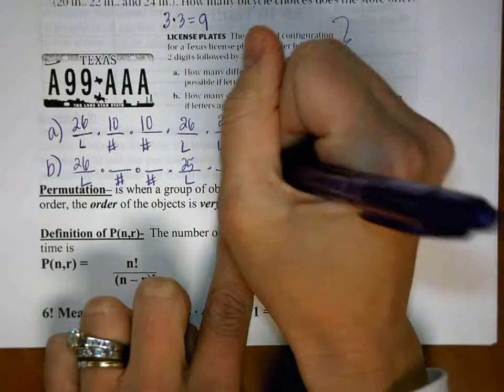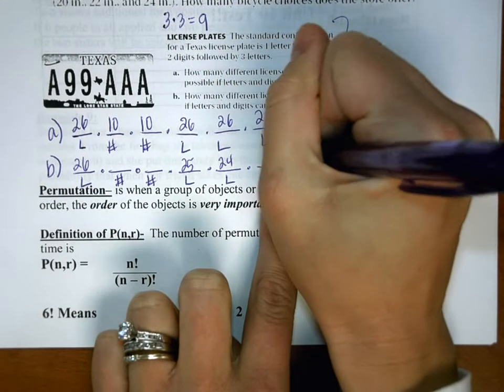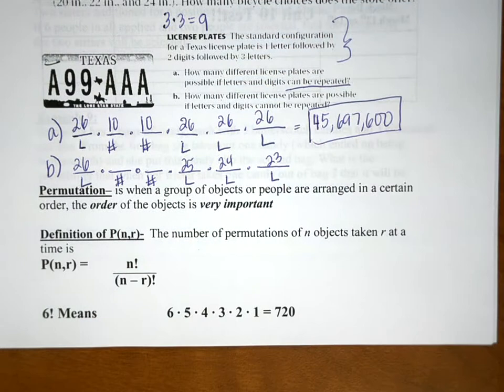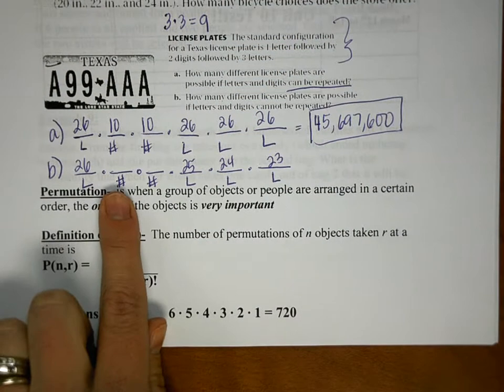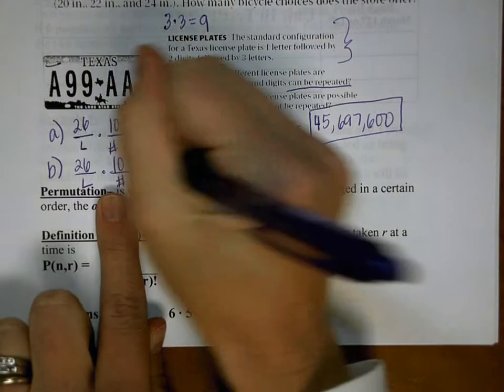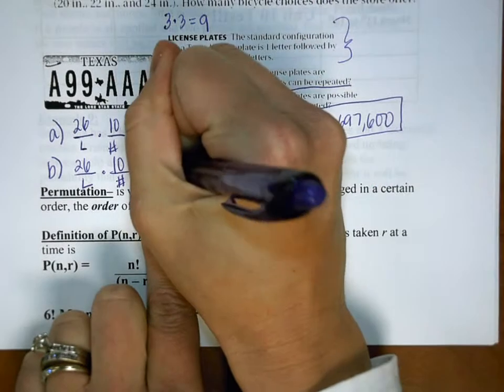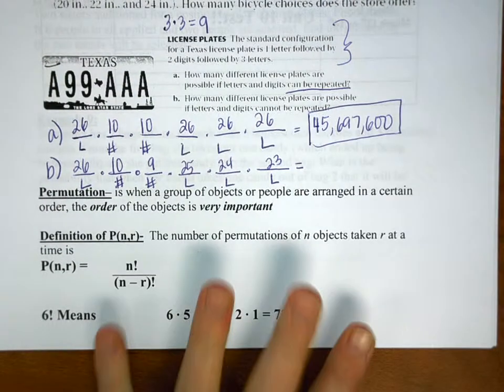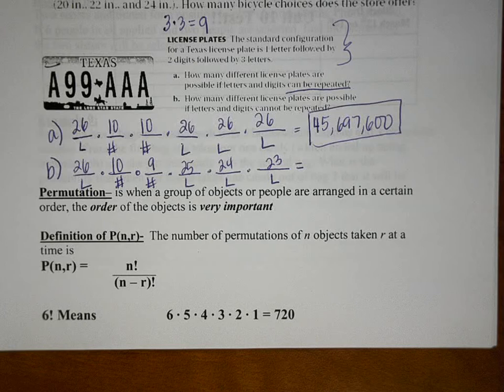And then, okay. And then with my numbers, how many do I have for my first choice? 10. And then I used one, so now I have 9. And so now you're going to multiply all those together.